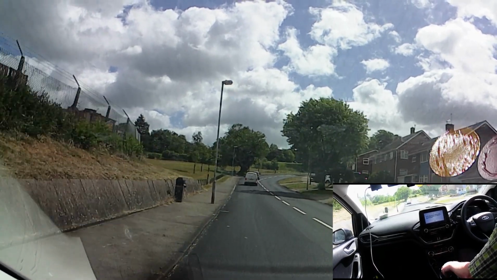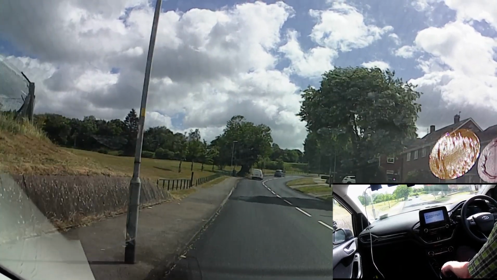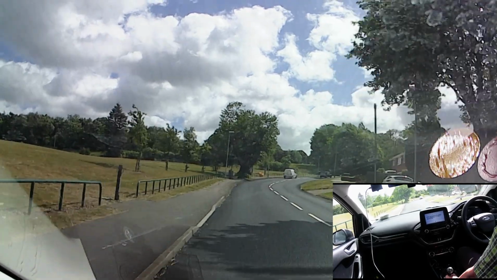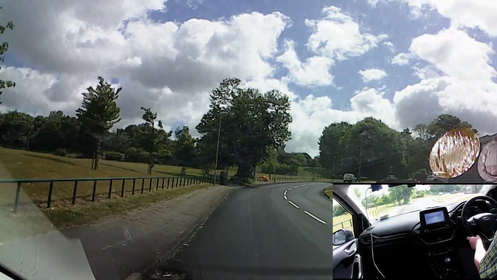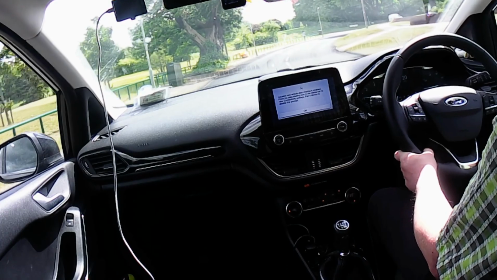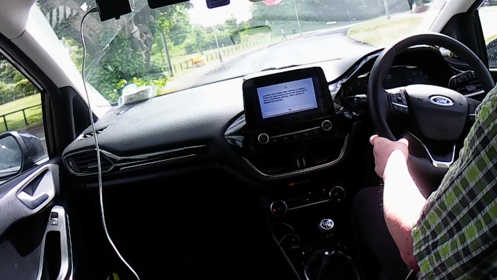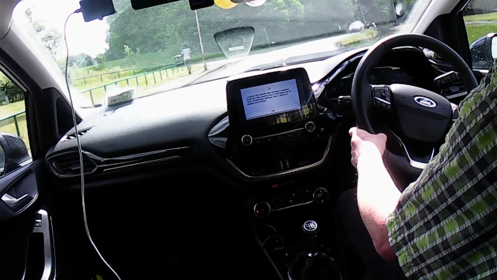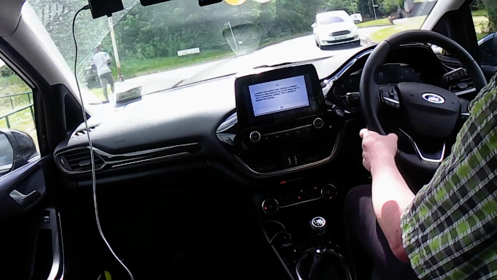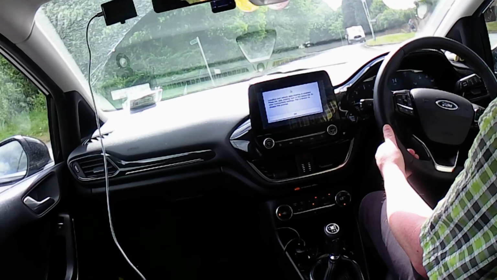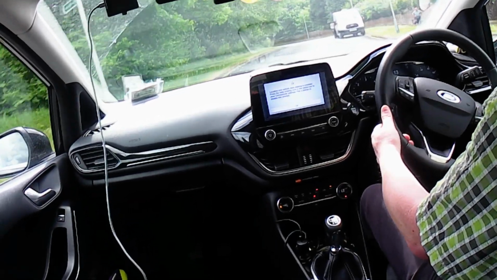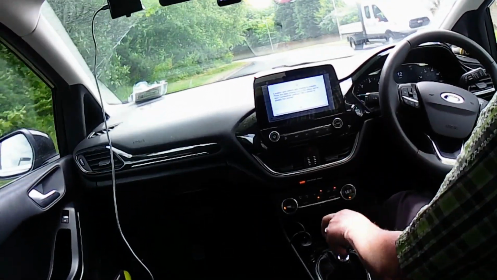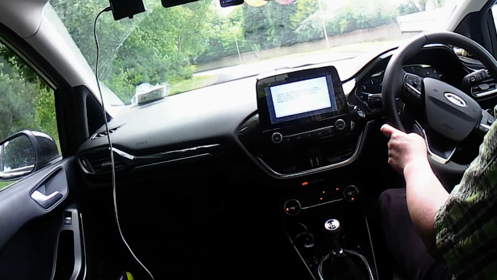So I got myself into second gear. I'm going to put myself into third gear at the usual 20-ish miles an hour. And we're now losing speed because the hill is too steep. We're at risk of stalling. The engine is chugging. And I'm going to salvage the situation by going to first gear.